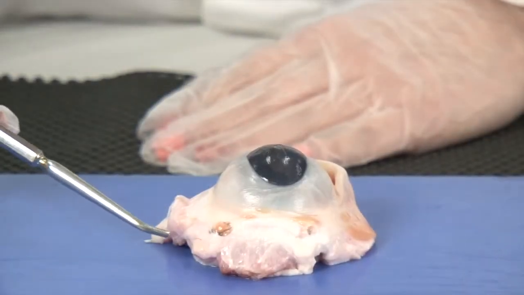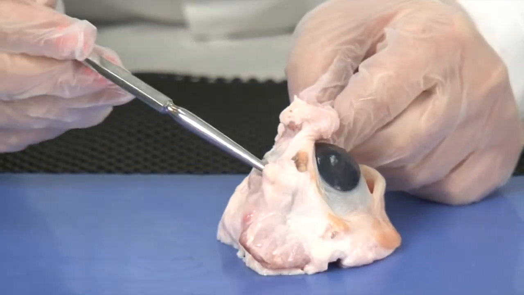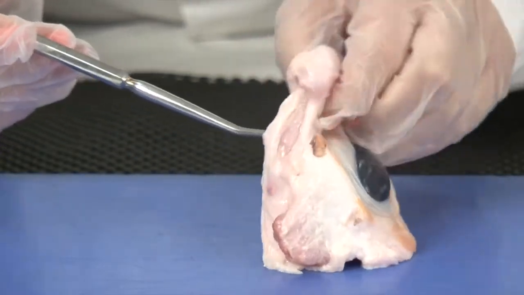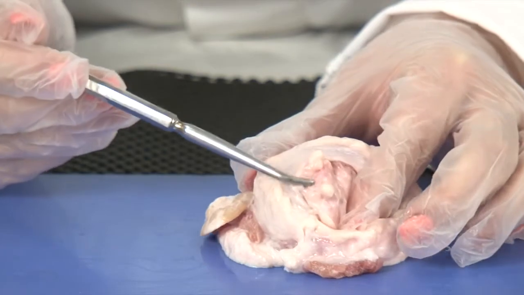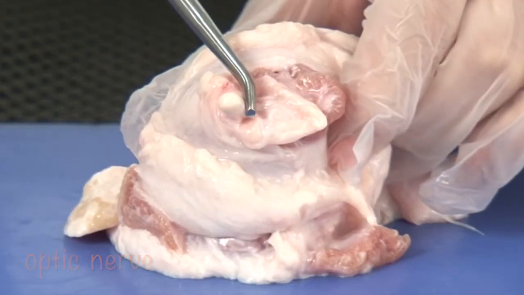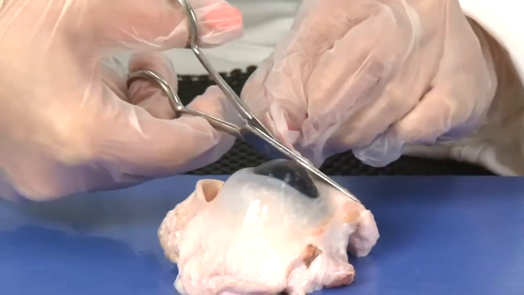Examine the fat, muscles, and optic nerve. Remove as much of the outer fat and muscle as possible.